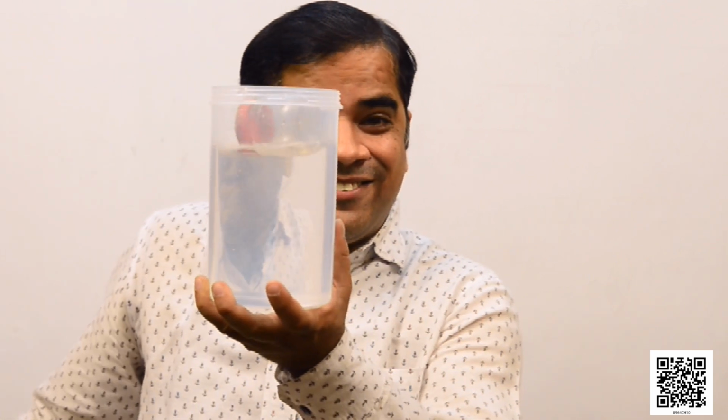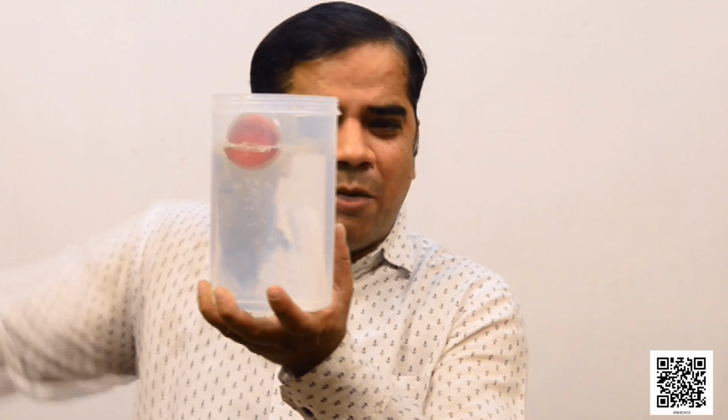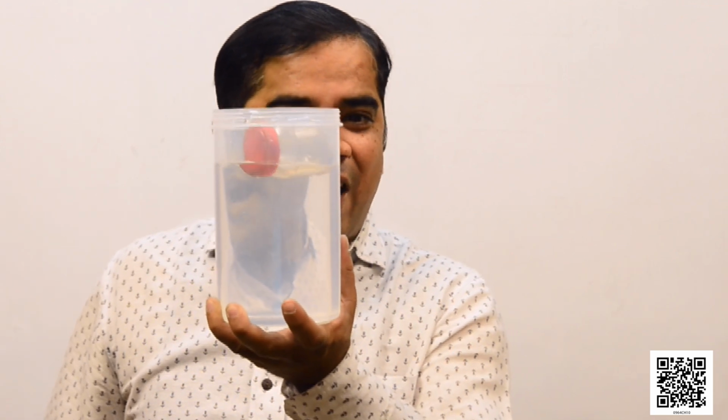Now let us observe what happens when I leave the bottle. See, the bottle comes to the surface of the water inside the container with a force. Let us do it again. See, I am leaving the bottle. It comes to the surface of the water and it floats on the surface of the water. So, it is having some kind of force in the upward direction within the liquid, or in this case, from inside the water.